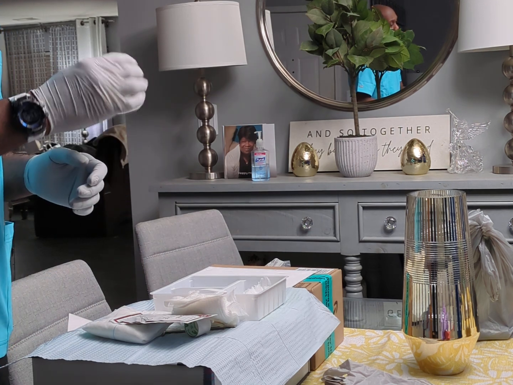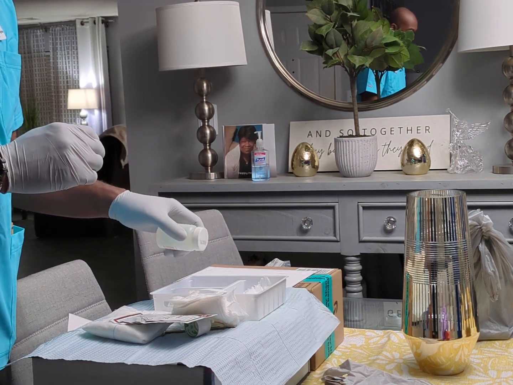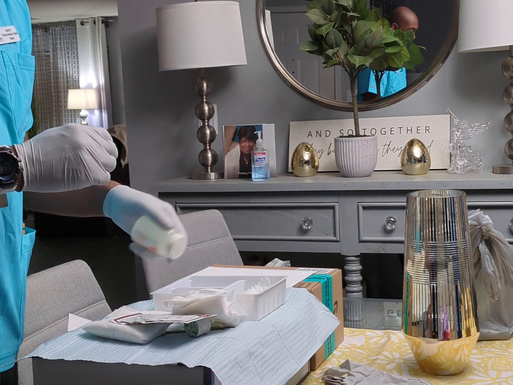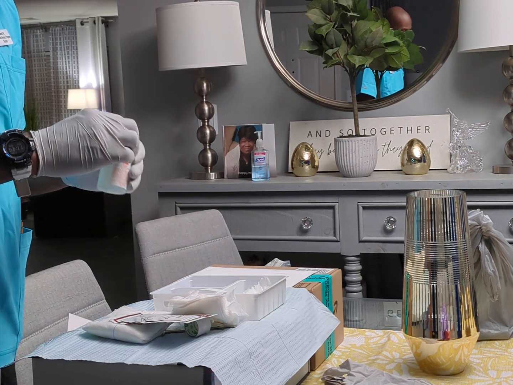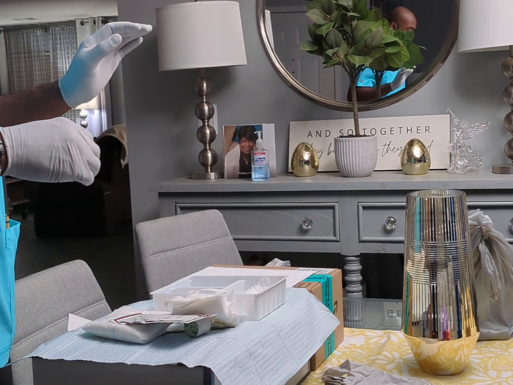So, I mean, technically I can do that. I will pour my saline into my tray, and after I pour my saline into my tray, I will dispose of that trash, drop it into the trash.